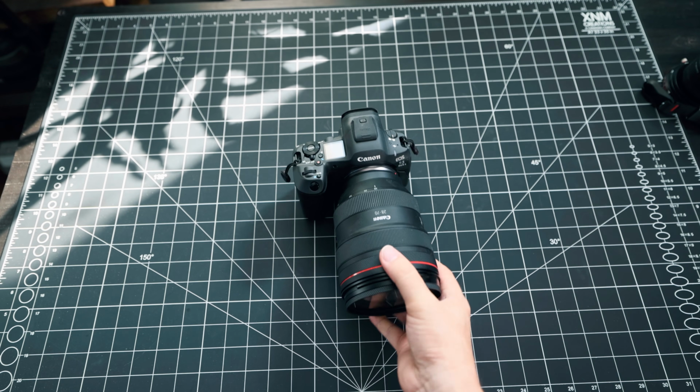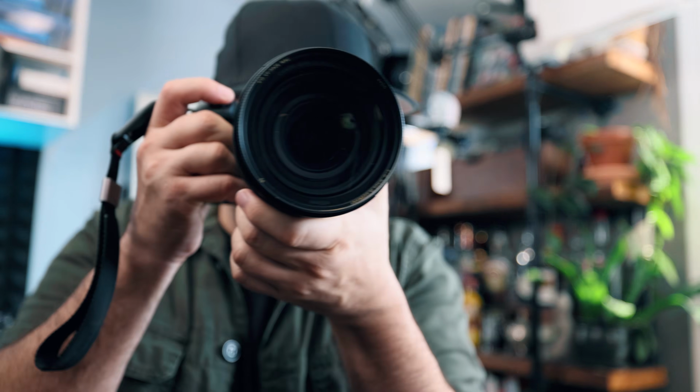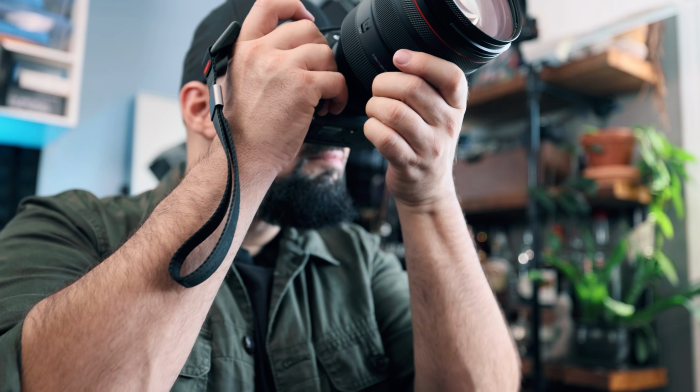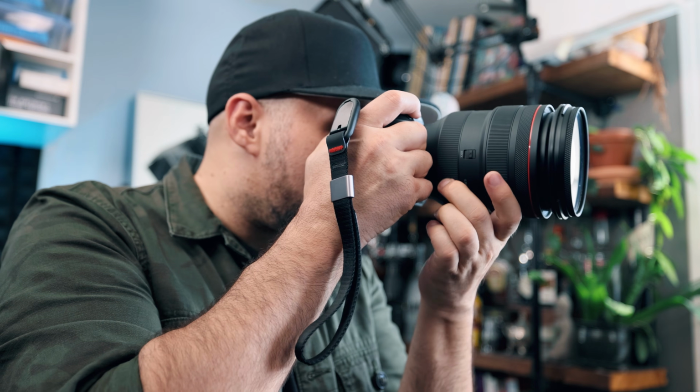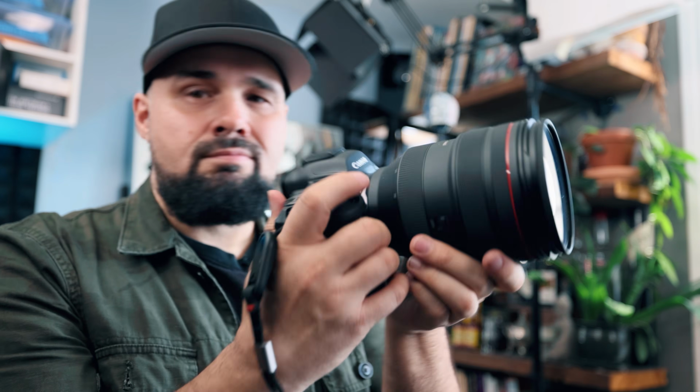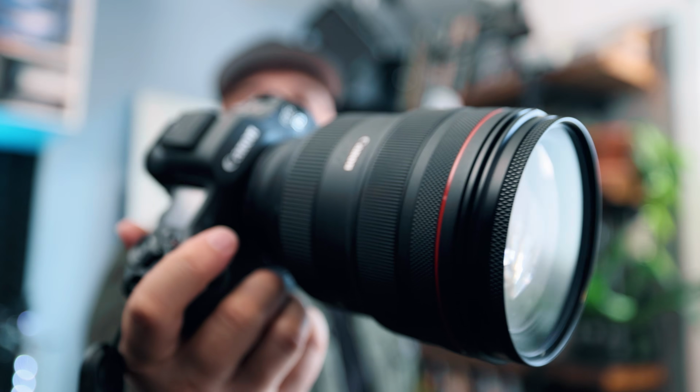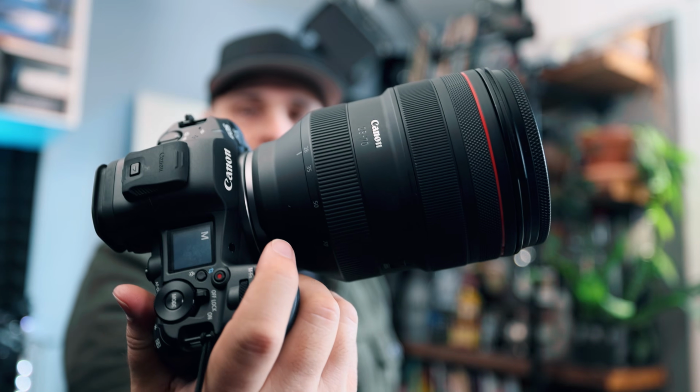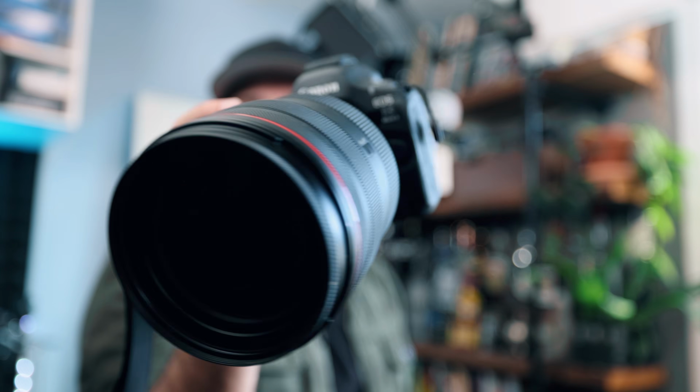It's a heavy lens. It intimidates people when you point it at them because they're like, oh my God, they noticed. But overall, I think it's a fantastic lens. In my personal opinion, I think it is the best zoom lens on the market in terms of image quality, sharpness, all that stuff. It is absolutely amazing. And it's a great performer all around.